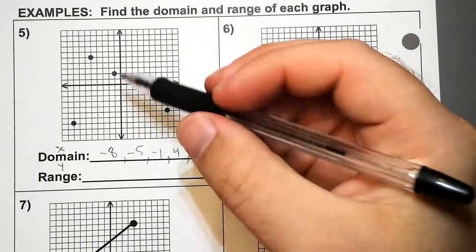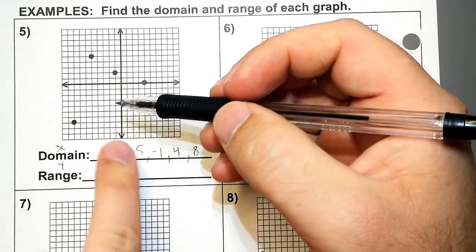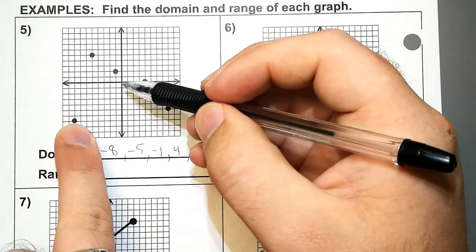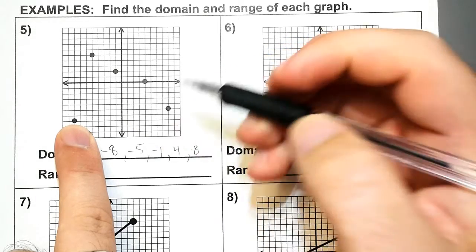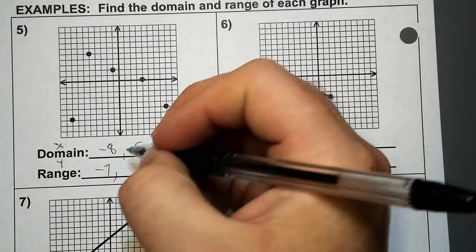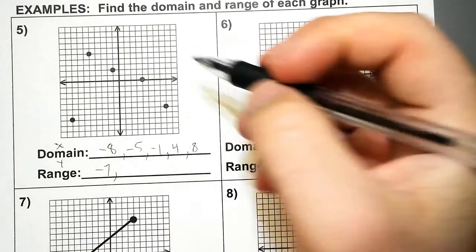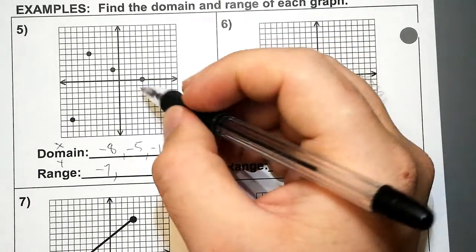Our range, the y values, remember, start at the lowest and go to the top. So our lowest point is right here, and it goes to negative 1, 2, 3, 4, 5, 6, 7. So it starts at negative 7. Now, yes, this is the next point to the left, but it's the highest. Go to the next lowest point, because on range you're just looking up and down.